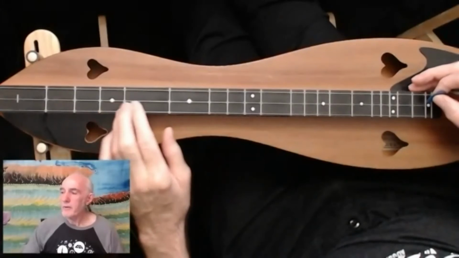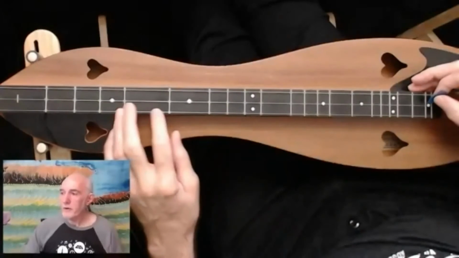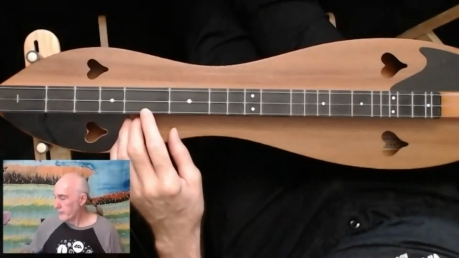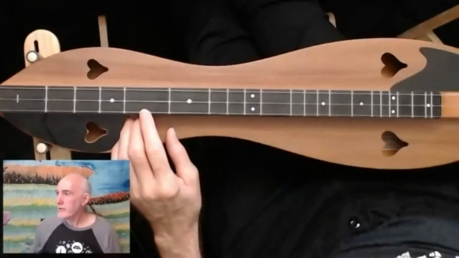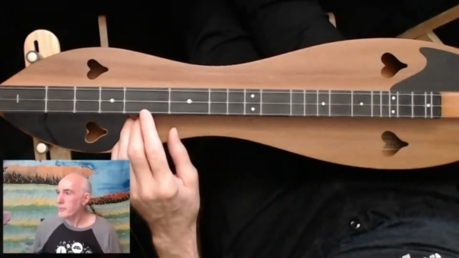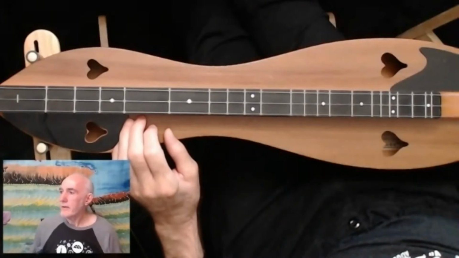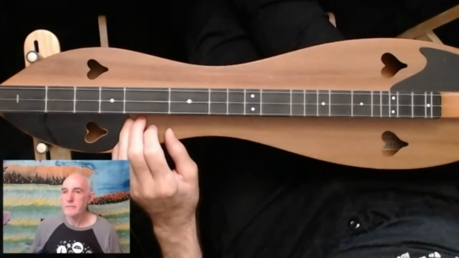Okay? Now, what note is it that we're trying to play when we do 3.5? Well, let's go ahead and I'll pull this up. Here's our fretboard map. And this tells us, like I said, for every string, for every fret, what note is there.